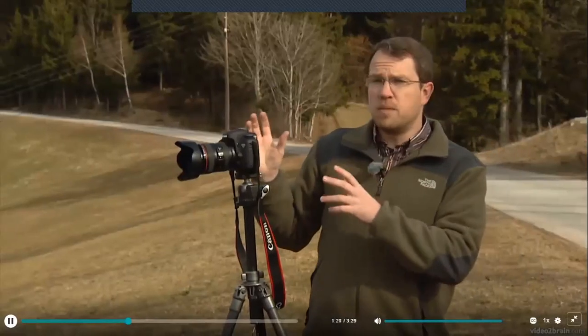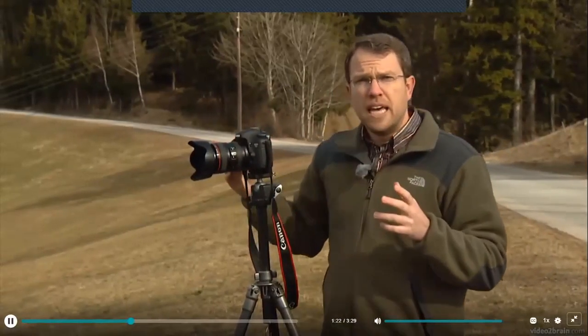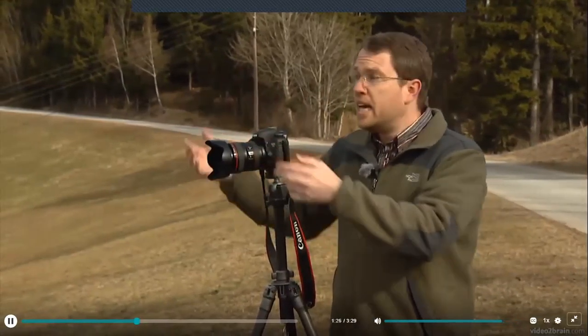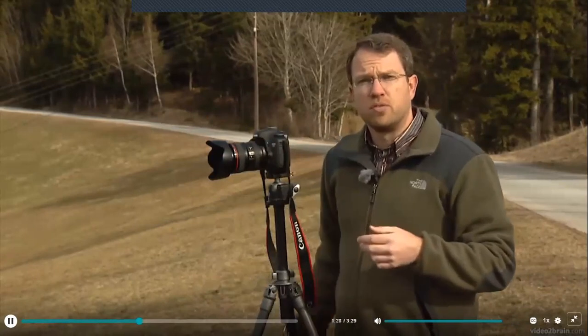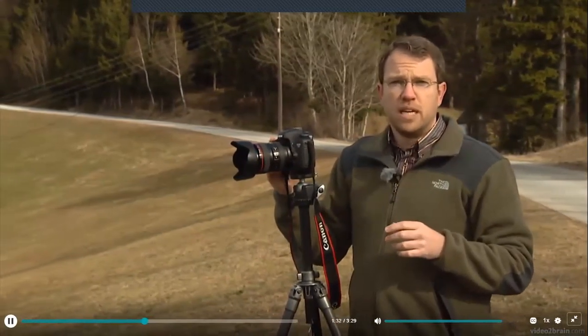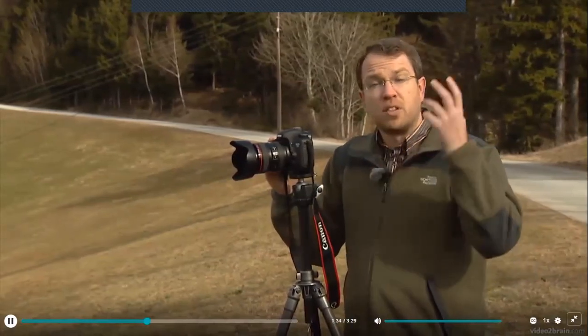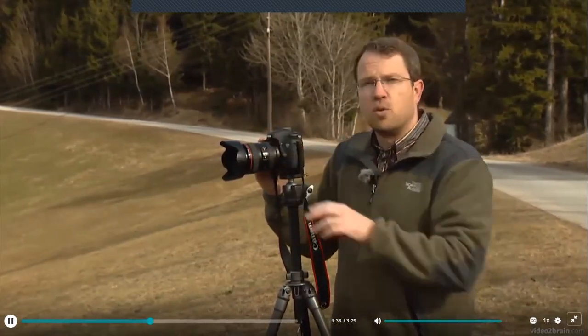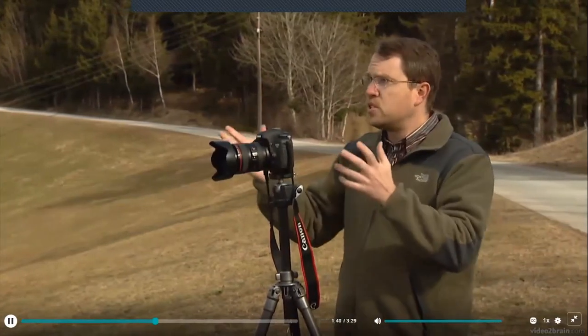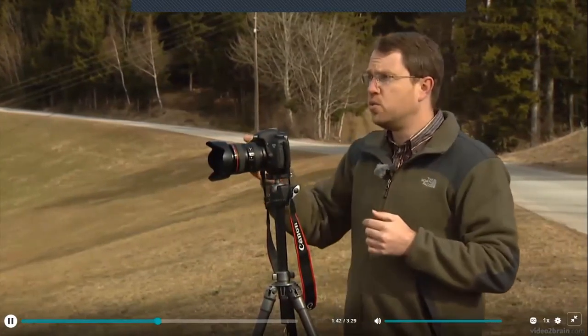Now, one of the key things to keep in mind for the Sunny 16 rule is that it relates to incident light. In other words, the light that is all around me, not the light that's necessarily reflected from the scene. And this is one of the things that's great about the Sunny 16 rule. It's actually allowing me to deal with light itself, not worrying so much about the light being reflected from the scene. So let's take a look with this scene how I might utilize the Sunny 16 rule.